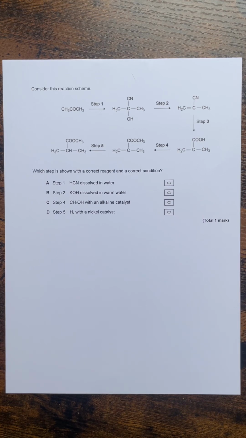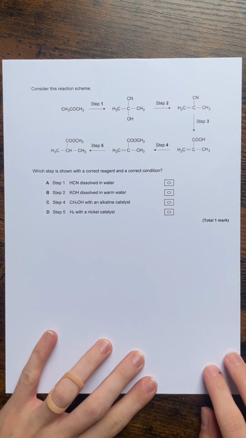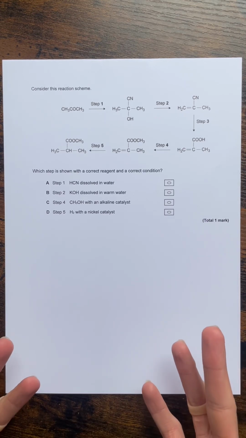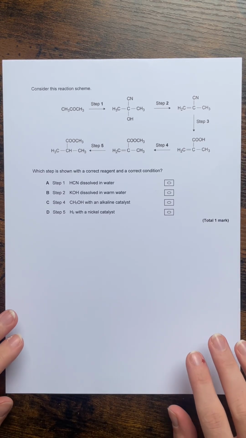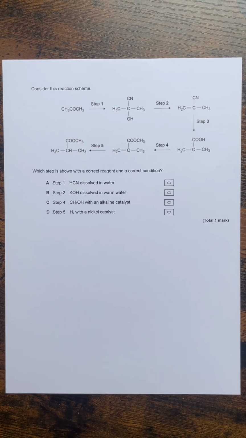Today I'm having a look at what could be content for a paper 2 question or a multiple choice question on the paper 3. So we're having a look at a sort of organic synthesis question whereby we actually have to choose the correct reagent and condition for one of these 5 steps.